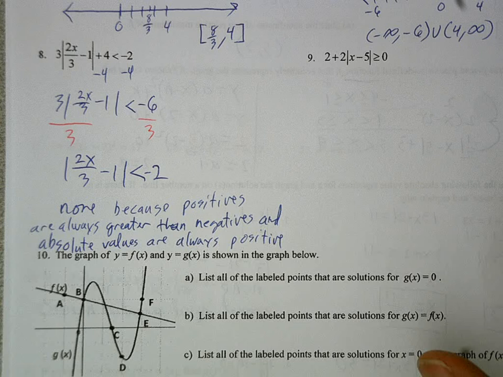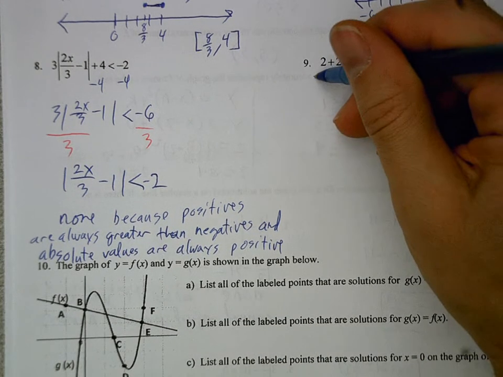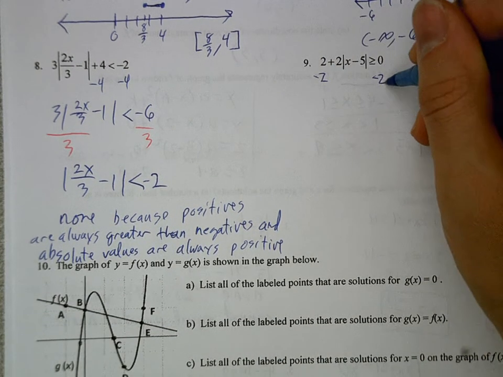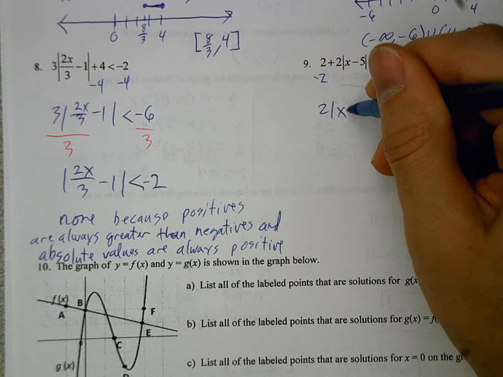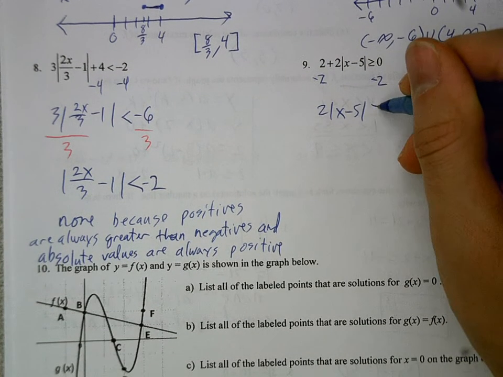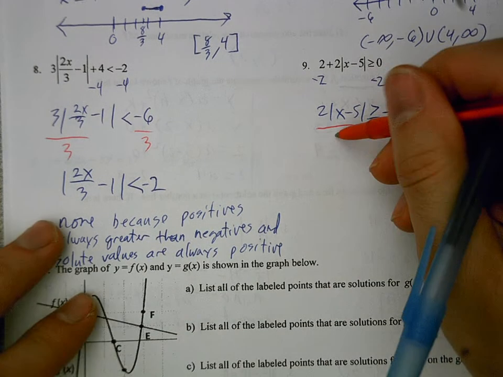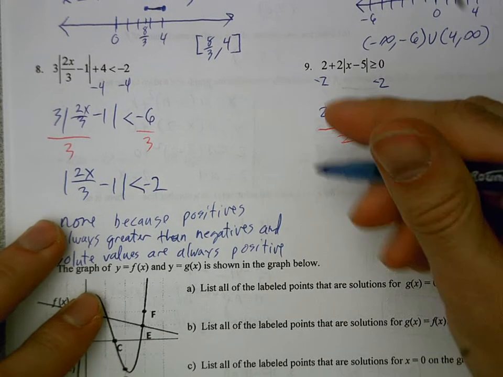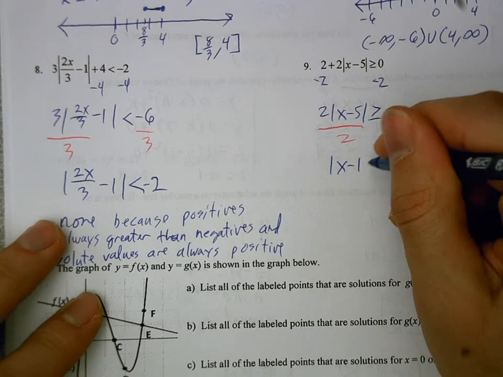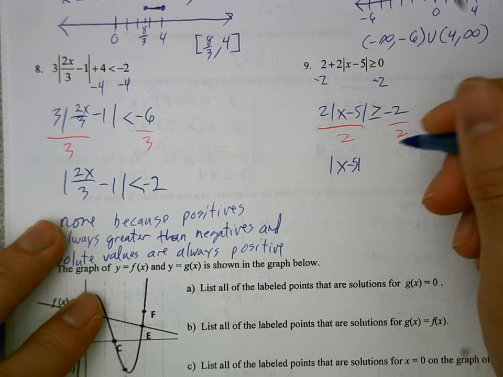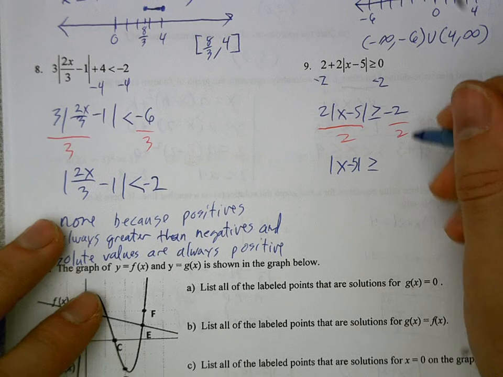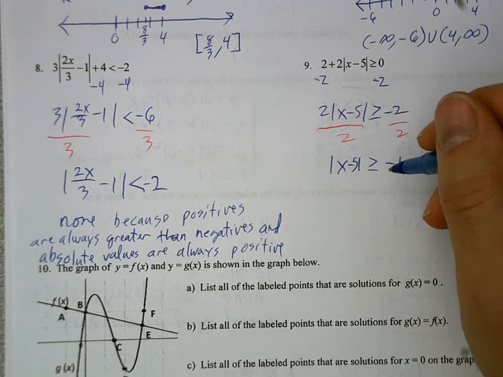And we have the opposite issue for number 9. I subtract 2 from both sides and divide by 2. Absolute value, x minus 5, is greater than or equal to negative 1. Are absolute values ever greater than negatives?